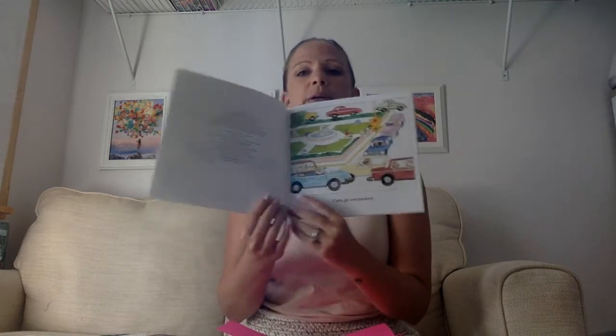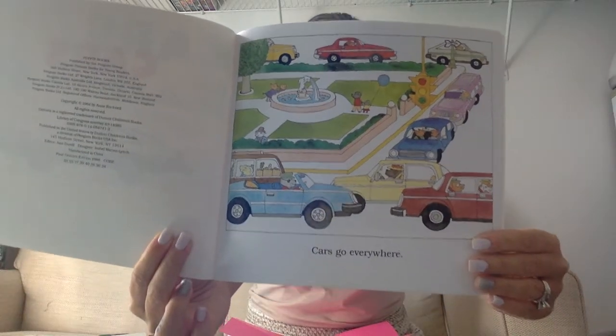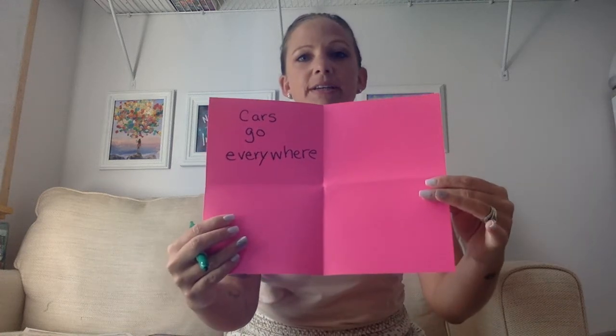So if my topic is cars, let's see what happened at first. It told me that cars go everywhere. That's an important detail about cars. What do we know about cars? They can go everywhere. I'm going to write that down. I'm going to write cars go everywhere. There's my first detail.